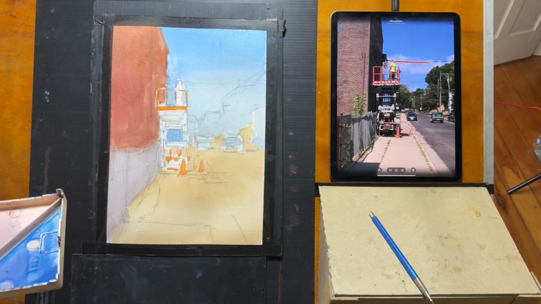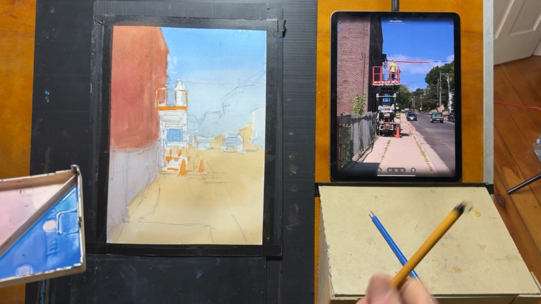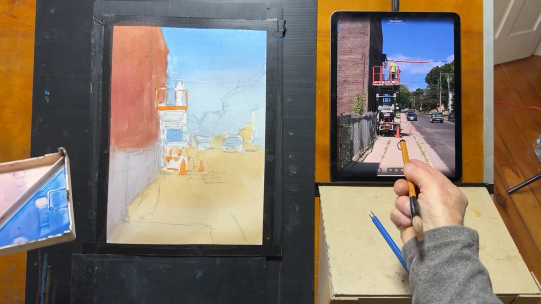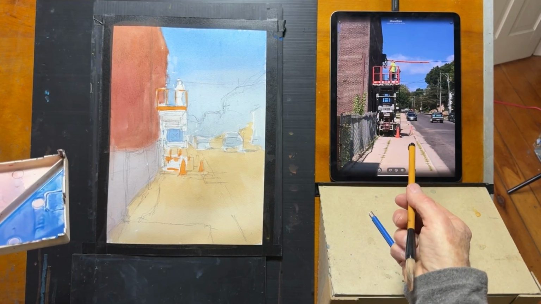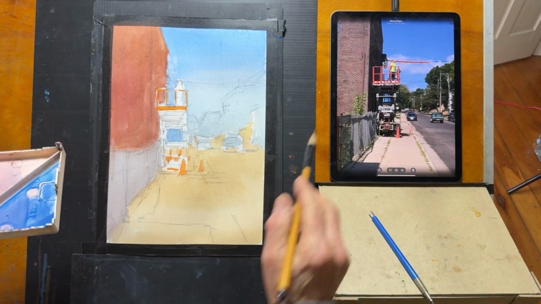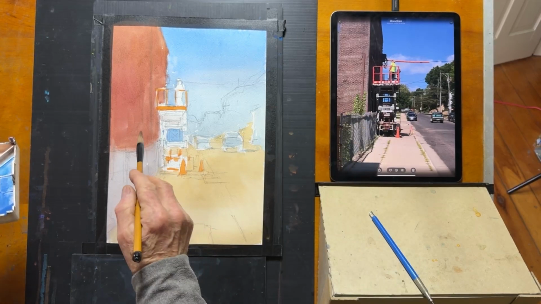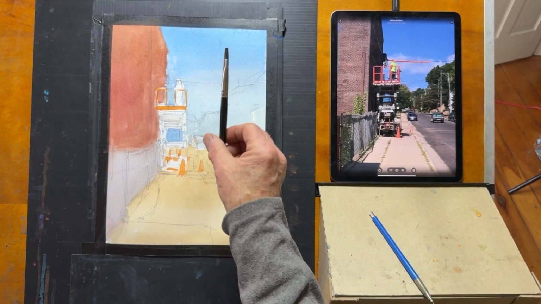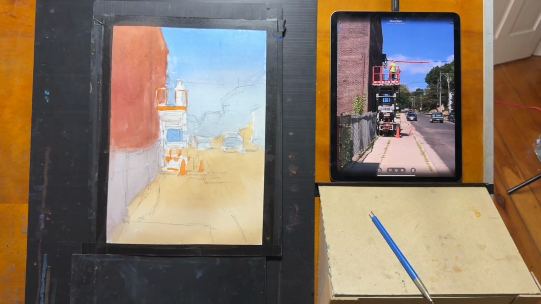Now, when I'm connecting shapes, and that's the important thing that we're trying to do here, gosh, I should have left a spot for my green here. It's not too late. Let's get a stiffer brush, like a little oil painting brush, and some clean water.